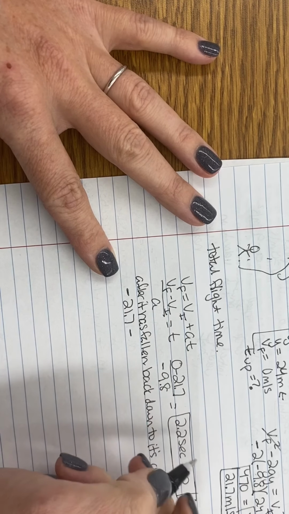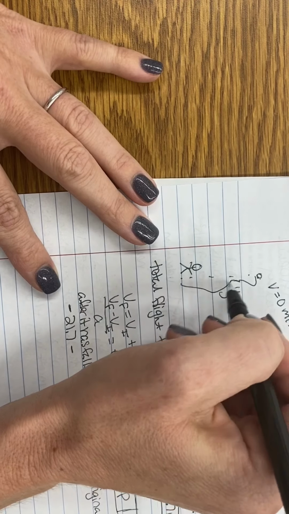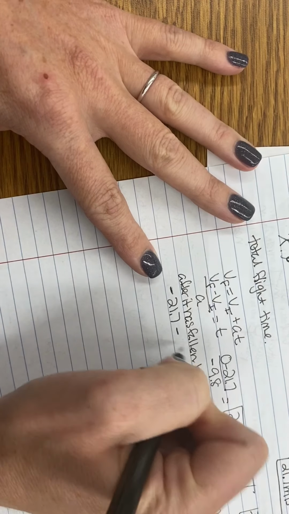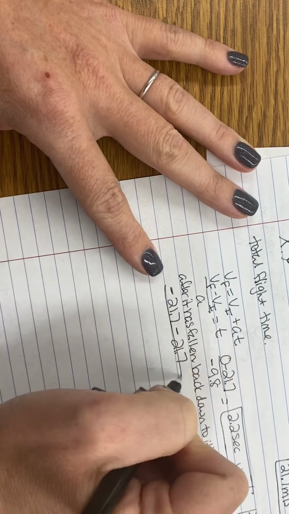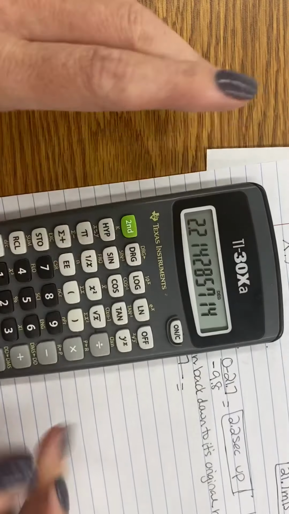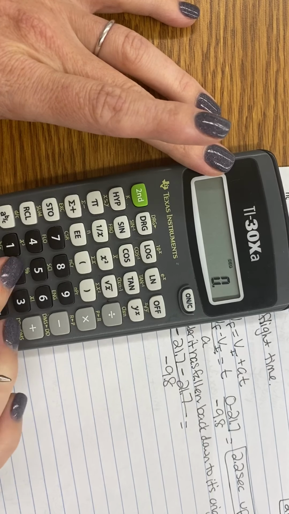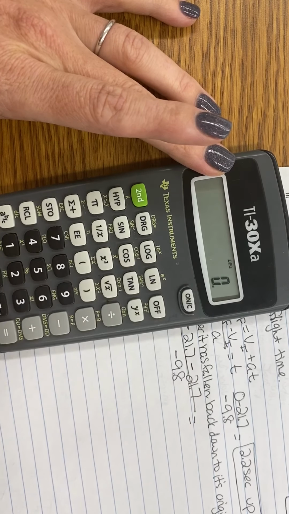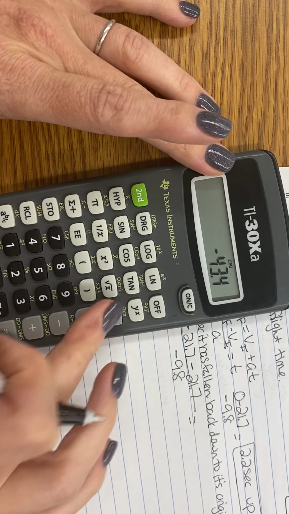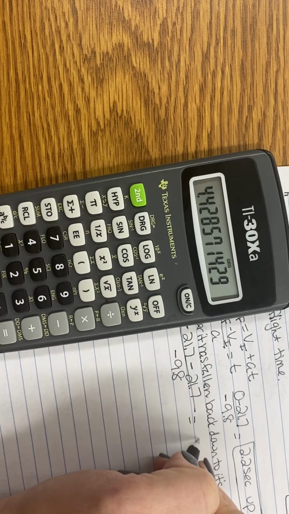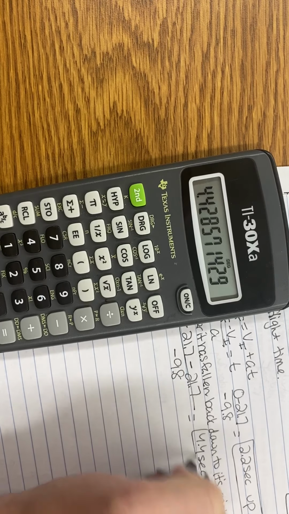So this will be our actual final velocity once it reaches back down to the ground. The initial will always be 21.7, and our acceleration will always be negative 9.8. So negative 21.7 minus 21.7 gives me a total time of 4.4 seconds.